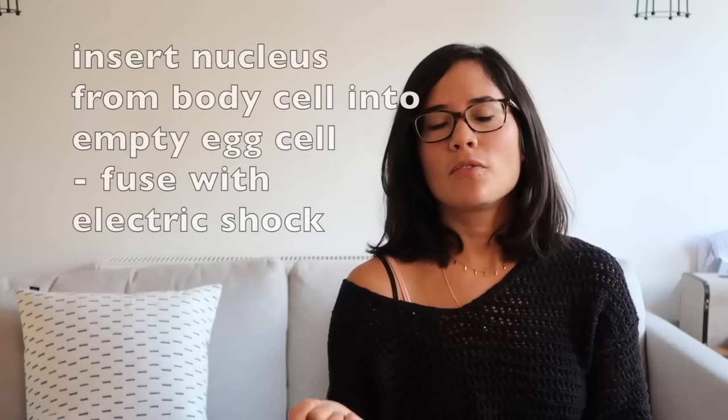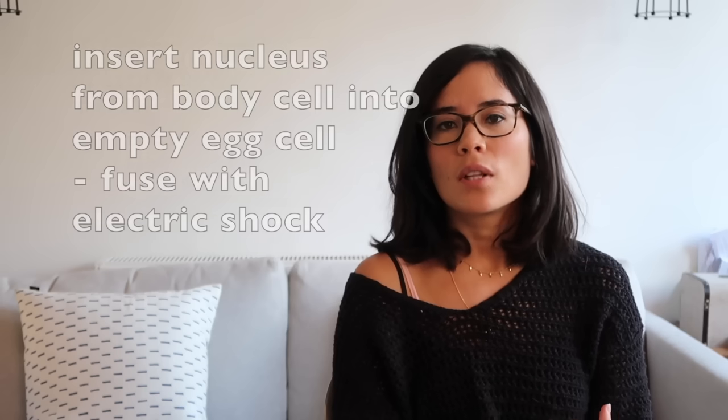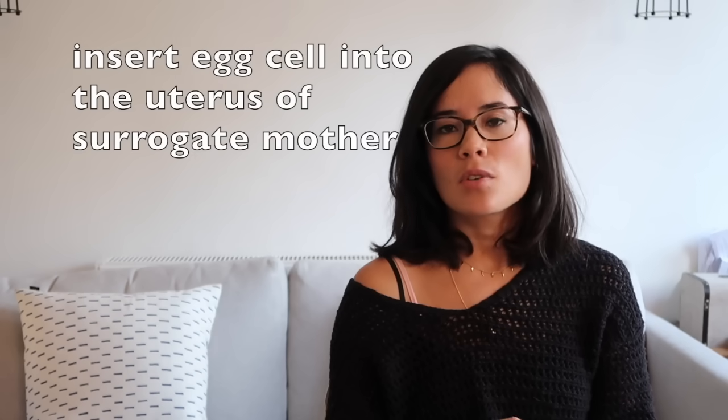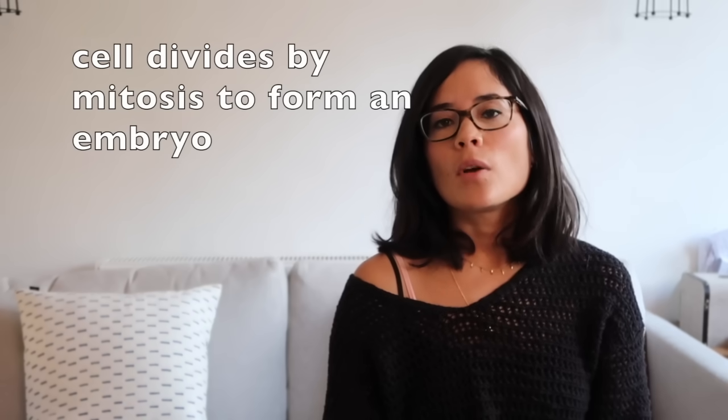So you insert the nucleus from the body cell into that now empty egg cell, and we use an electric shock in order to do this. Do notice the word enucleate, and that means just removing the nucleus from a cell. So now we've inserted the body cell nucleus into the empty egg cell, we now have a complete genetic match for the original mother, and we need to insert that egg into the uterus of another sheep, and we call that sheep a surrogate. So that egg is implanted into the sheep's uterus and it divides by mitosis, and before you know it, the sheep gives birth. She is not related to her lamb, but that lamb is a genetic copy, so a clone of Dolly's mother.